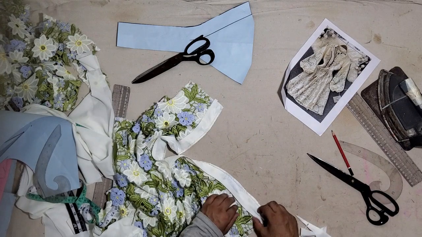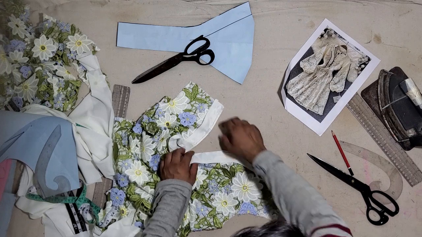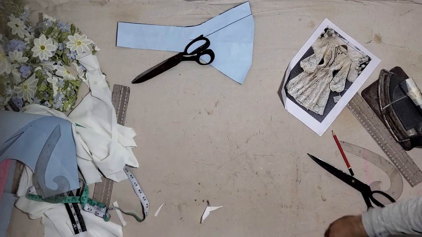Okay, we'll provide stay stitch. I think till here and till here. That is important.